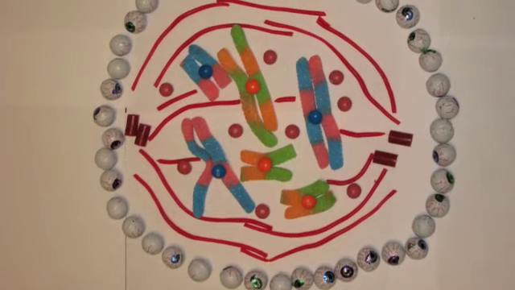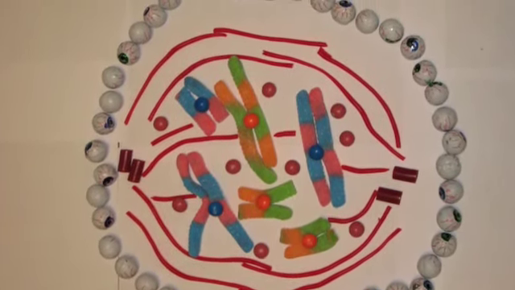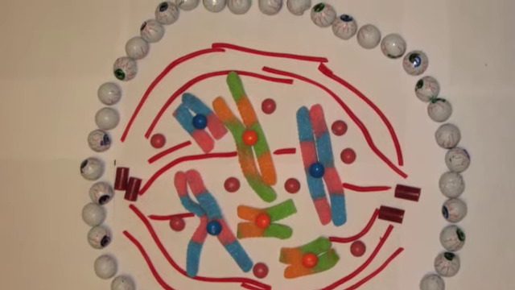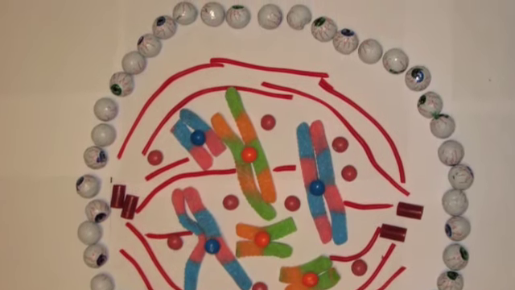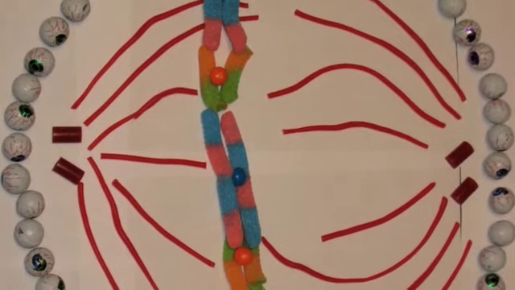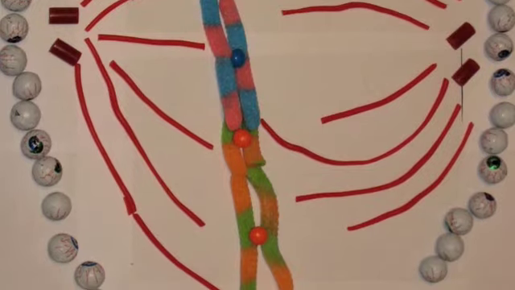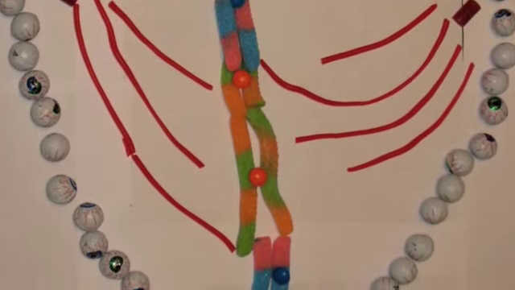The next stage is metaphase. It is the longest phase of mitosis. The centromeres are at opposite poles of the cell. The chromosomes line up on the metaphase plate. Each chromosome is connected to a connector core, and the connector core is connected to a connector core microtubule, which are coming from the opposite poles in the cell.